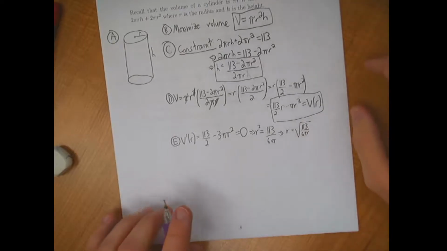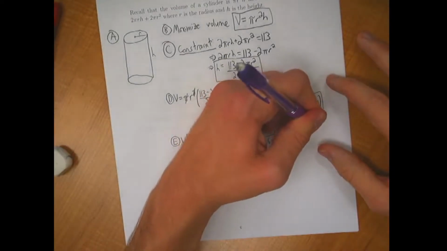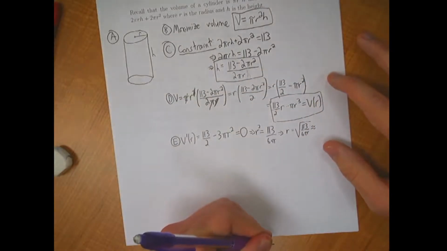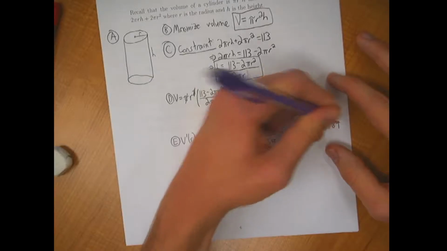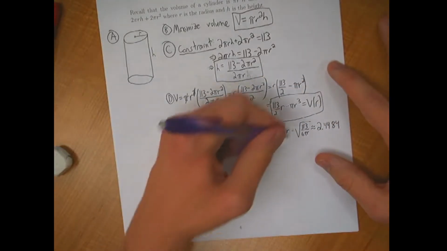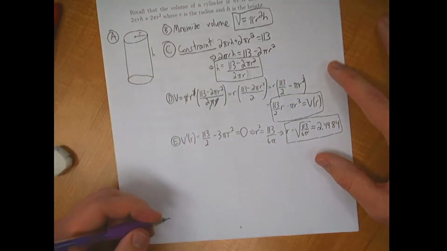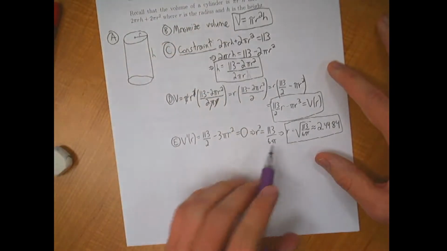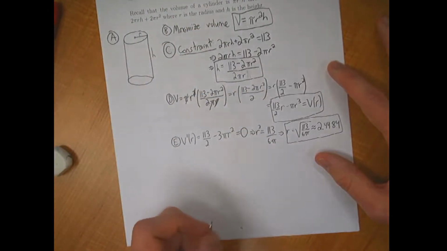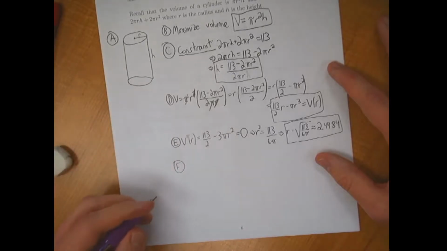If you plug this into a calculator, you'll notice this should be approximately 2.4484. So that's our first dimension, rounded to 4 decimal places, or at least that'll give you the maximum volume. Because now for part F, we've got to find the maximum volume.